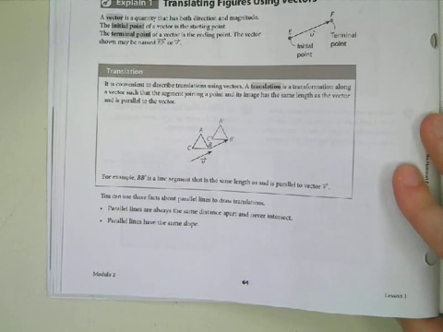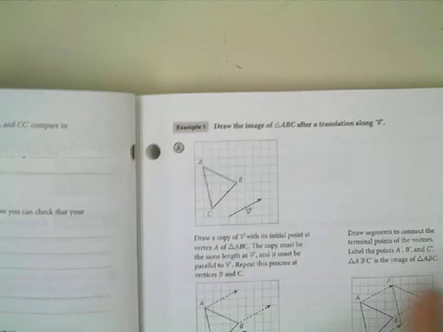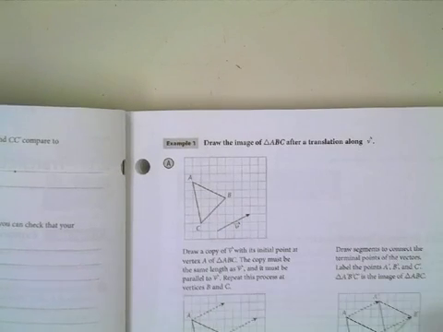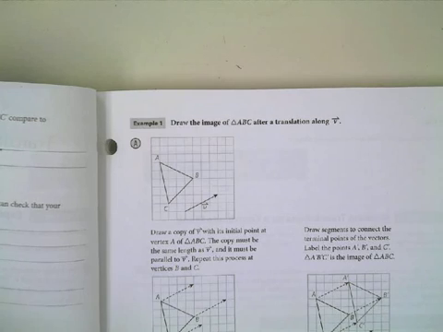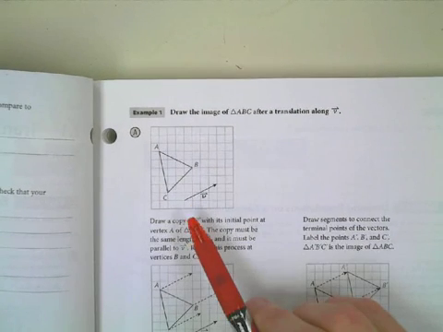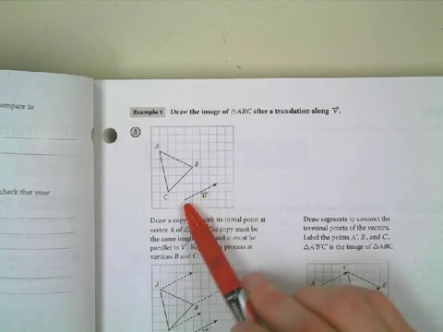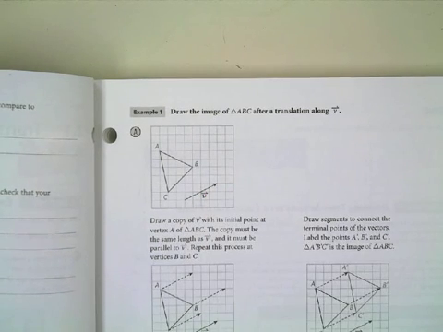So, here we go. Let's take a look at how we're going to use that. If we go up here to example A, we're going to take a look at this shape, triangle ABC, and we want to translate it. That means we want to slide it, right, using this vector. So how is this vector kind of directing us or showing us how to move?